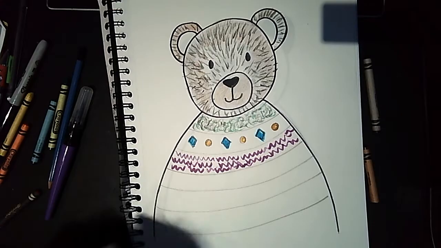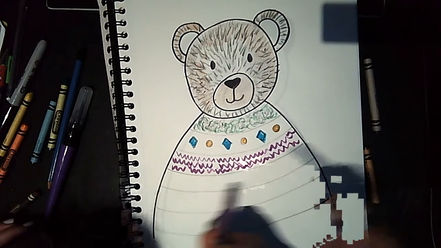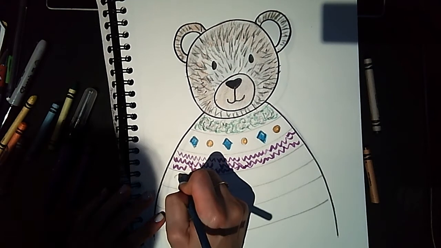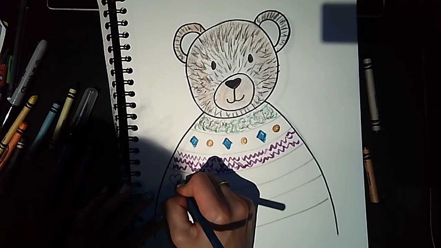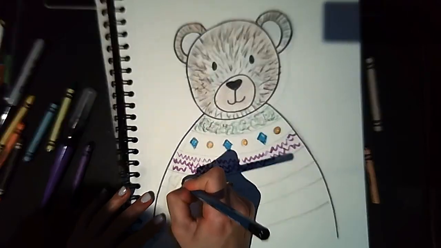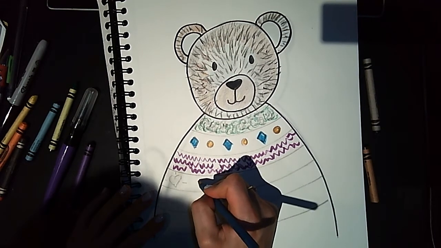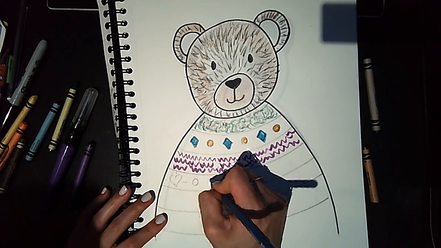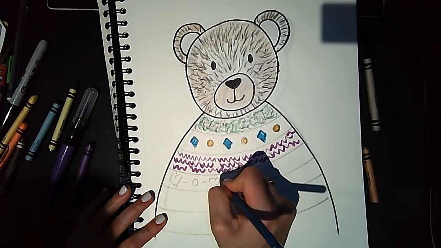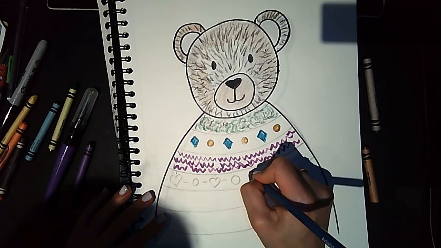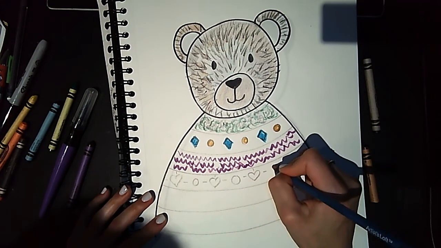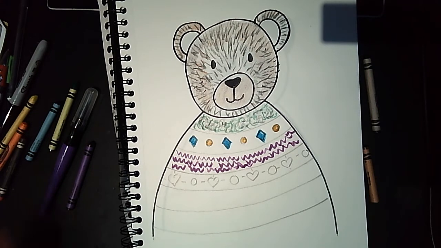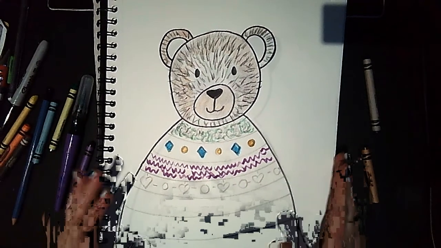Okay, then you could do another pattern here. So you want to think of another pattern. I think I want to do hearts. I want hearts that are kind of floating. I'll do another circle. Okay, so think of some more patterns and textures. I do have ideas in the slides if you want.